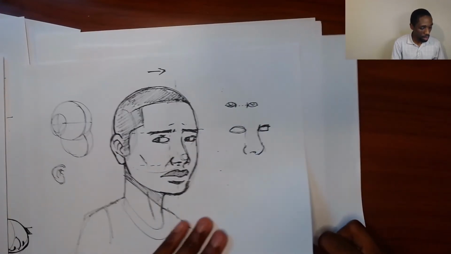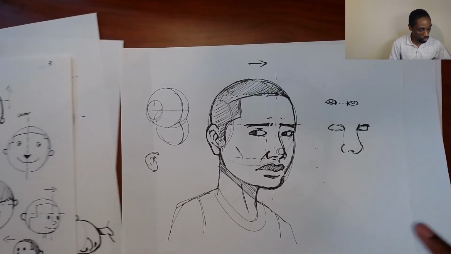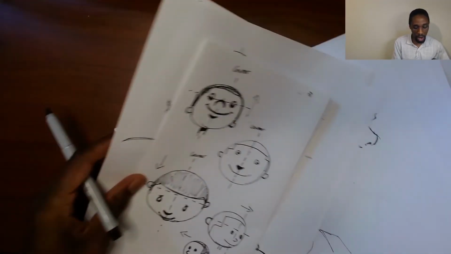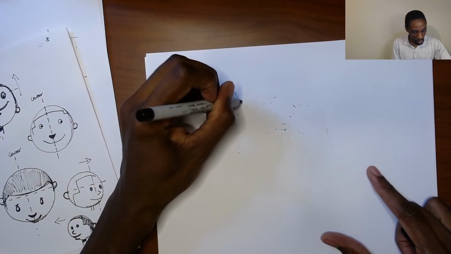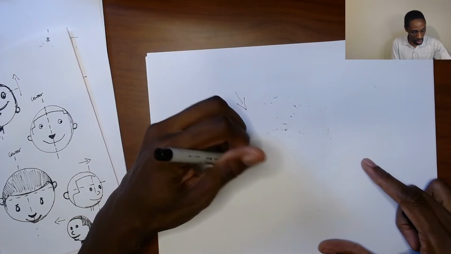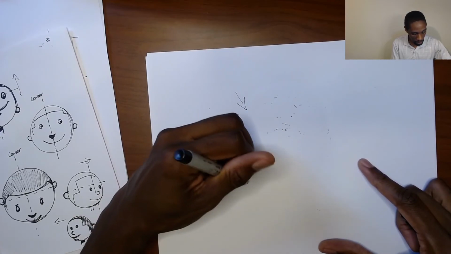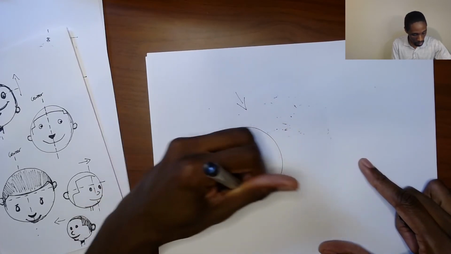And I think a good exercise or a good trick for you would be to try to figure out how you can draw the head going diagonal downwards. Like again, we talked about before.